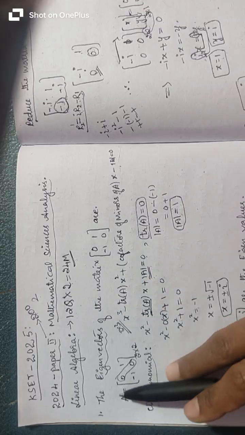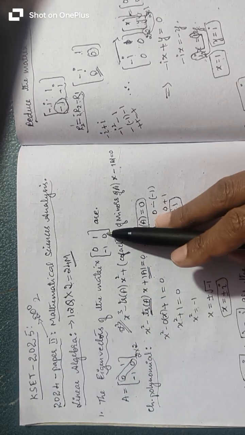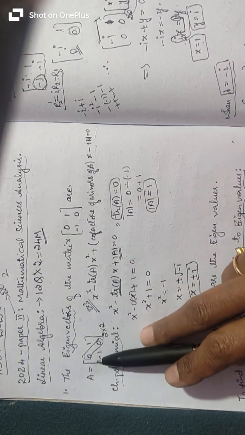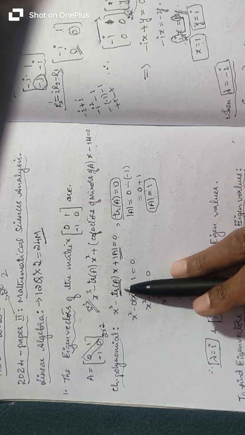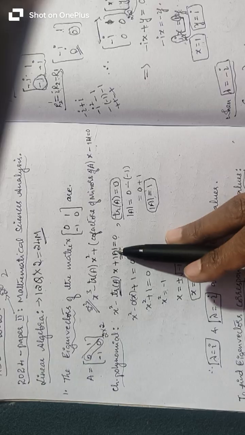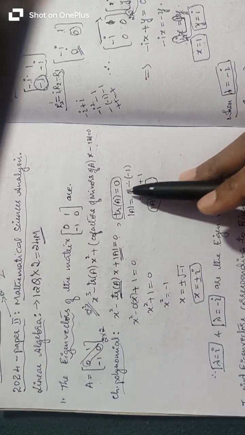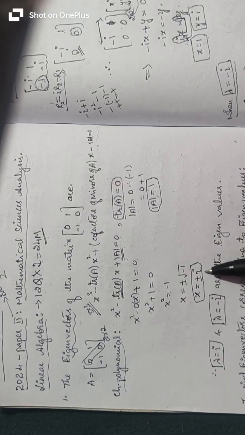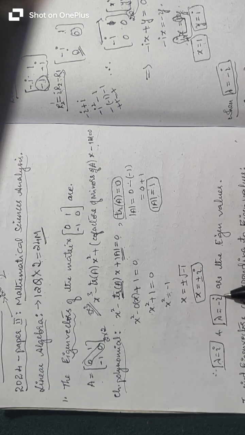So the first question is to find the eigenvectors of the matrix. Consider this matrix as A, and the characteristic polynomial for this matrix is x square minus trace of A into x plus determinant of A is equal to 0. Hope you know how to find the trace and determinant. Then back substitute the values. You will get x is equal to plus or minus i. So the lambda values are i and minus i.